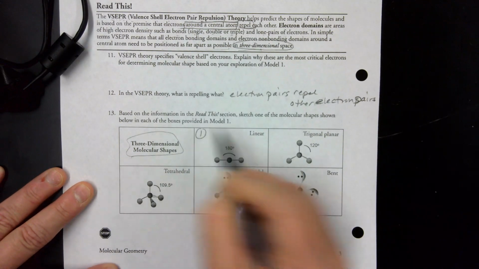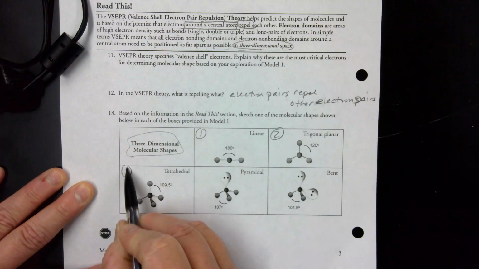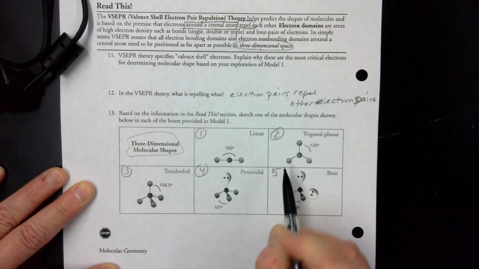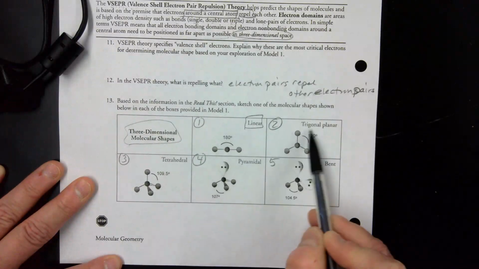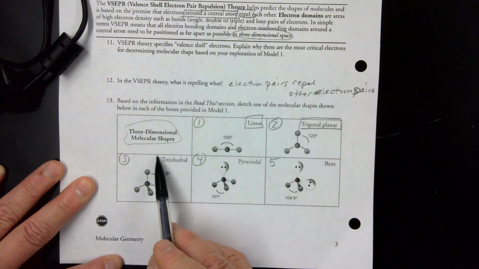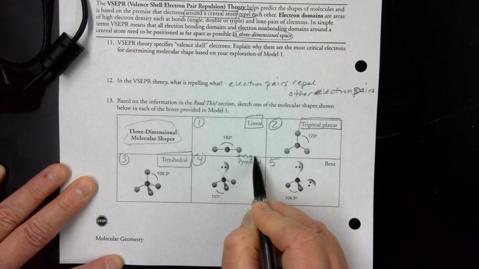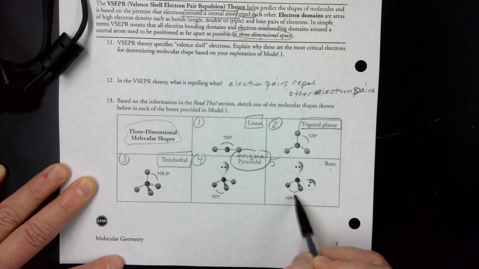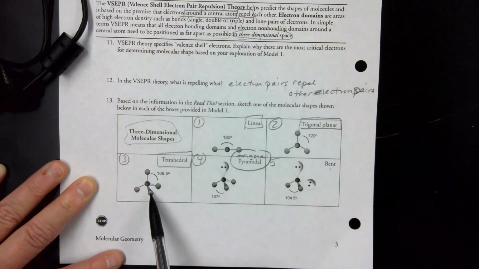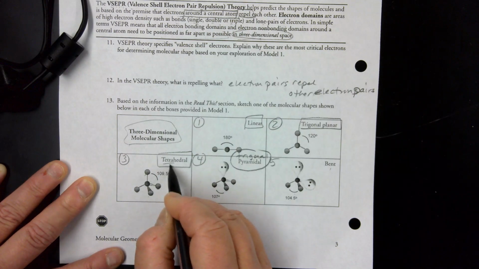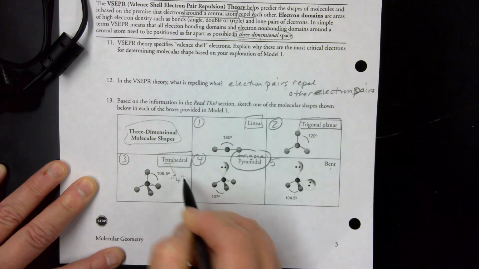There are 5, and you are going to have to learn to recognize all 5 of these. The shape can be linear, trigonal planar, tetrahedral. This one is trigonal pyramidal, and then there's bent. Okay, and so what we see here is the tetrahedral. There's a central atom with 4 atoms coming around it. Tetra is a prefix that means 4.